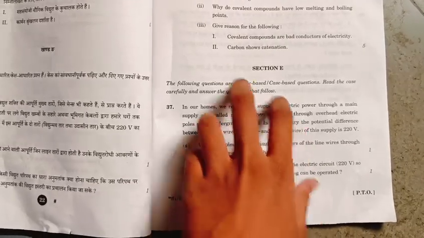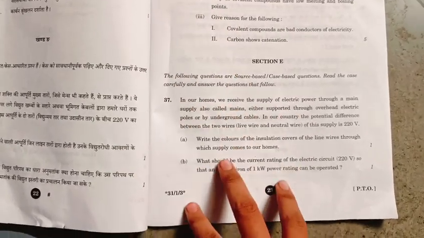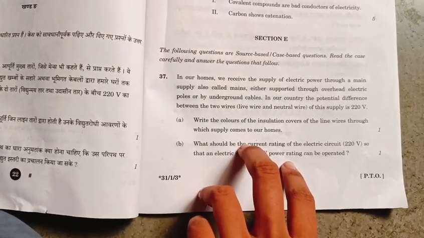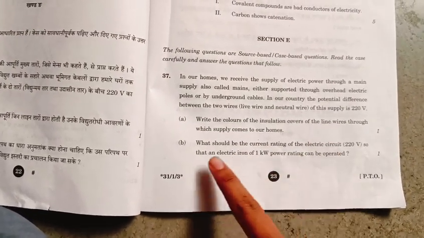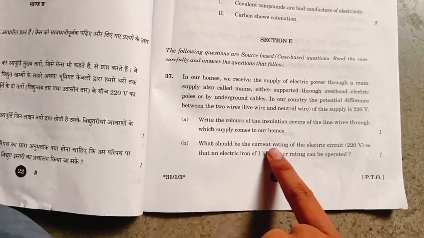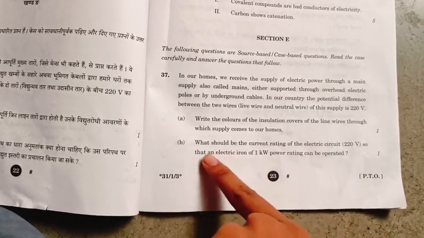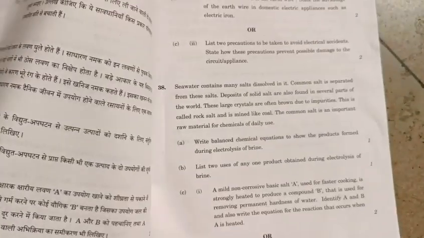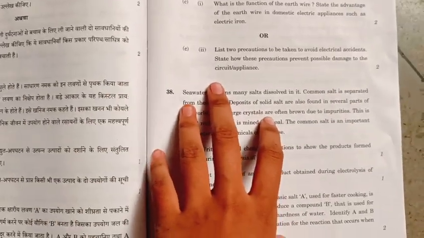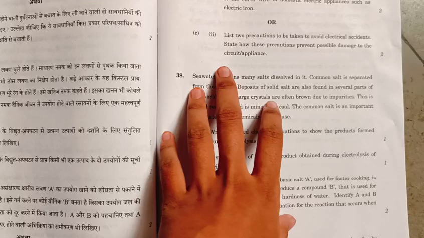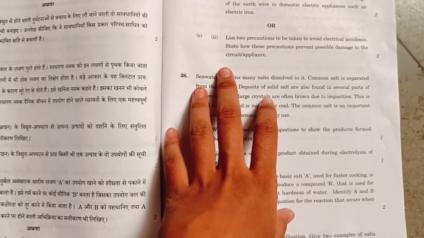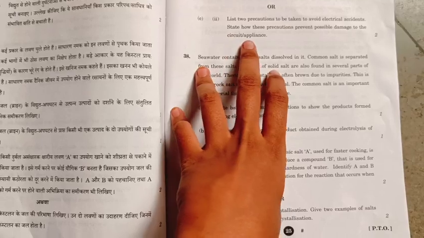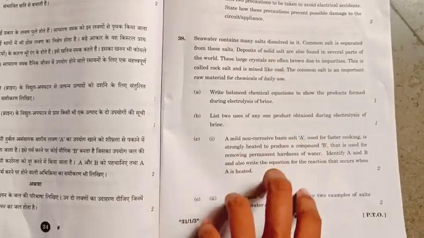You have to write reason, and here also you have to give reasons for the following. Now write the colors of insulation, that line wires you have to write. What should be current rating of electrical circuit? So you have to put formula here and calculate it. Next will be, what is the function of earth wire? You can write that in case when current is leaked, earth wire helps. Then list 2 precautions you have to write.